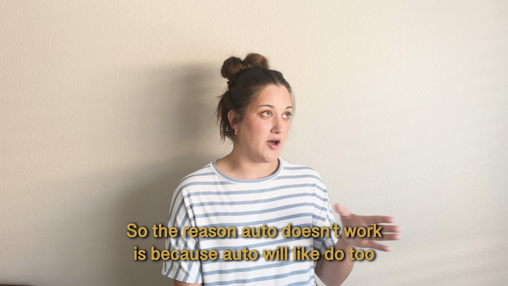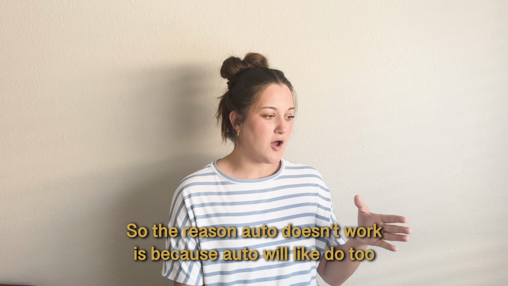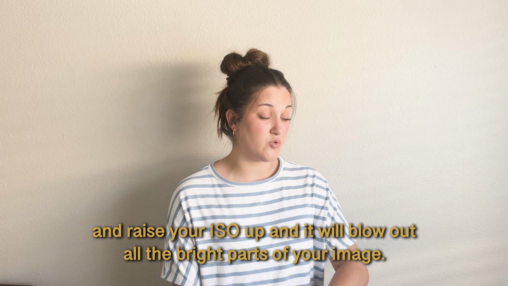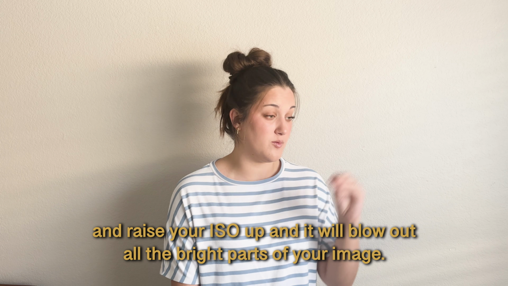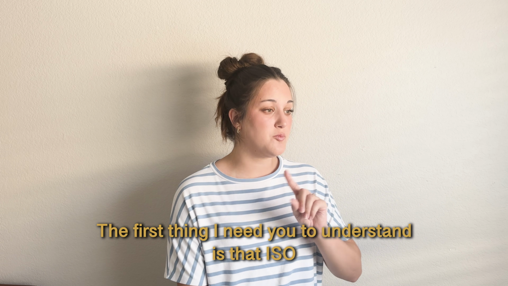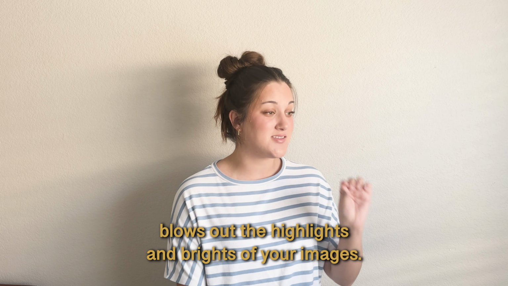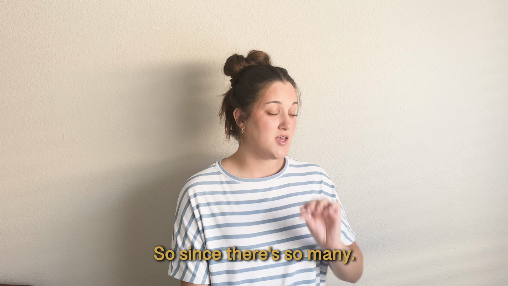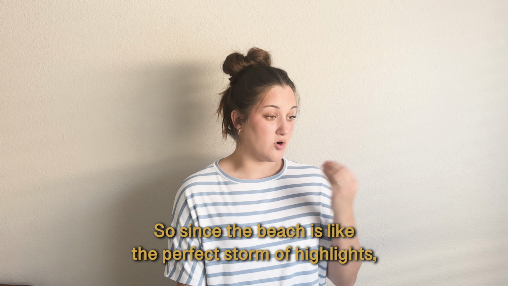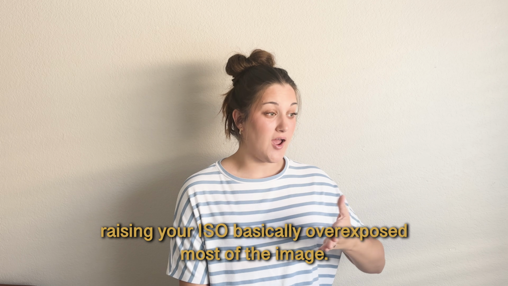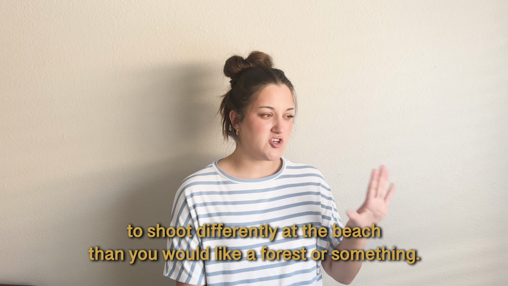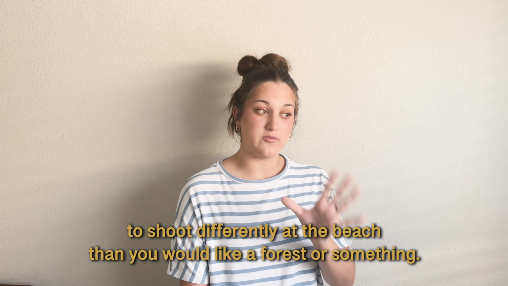Yeah, so the reason auto doesn't work is because auto will do too high of a shutter speed and then compensate with ISO and raise your ISO up, and it will blow out all the bright parts of your image. The first thing I need you to understand is that ISO blows out the highlights and brights of your images. So since the beach is the perfect storm of highlights, raising your ISO basically overexposes most of the image. So that's why you need to shoot differently at the beach than you would in a forest or something.